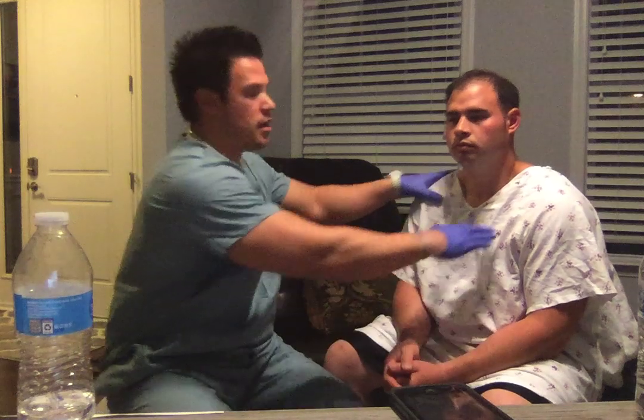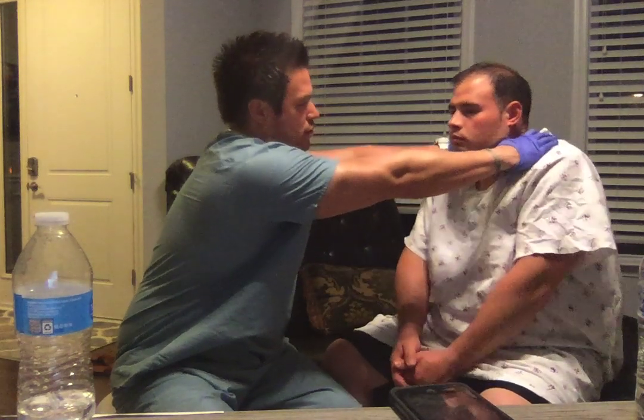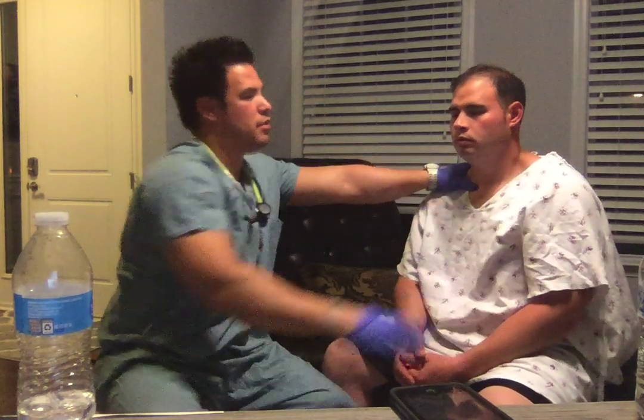Moving forward now to the spinal accessory, cranial nerve number 11. It's basically a shoulder shrug. Go ahead and shrug up, shrug, shrug, shrug. Good. We want to look for symmetry. We want to make sure it's even on both sides.